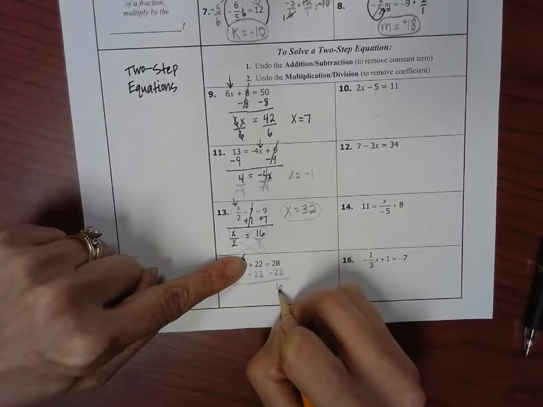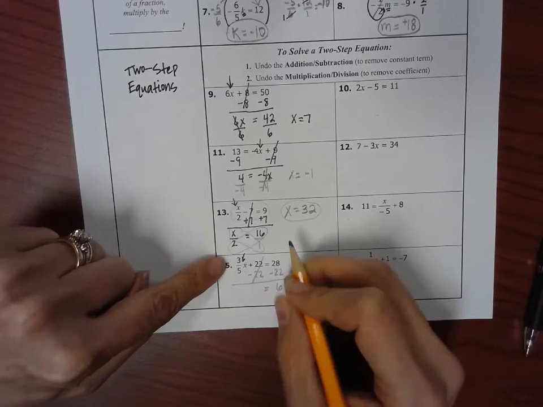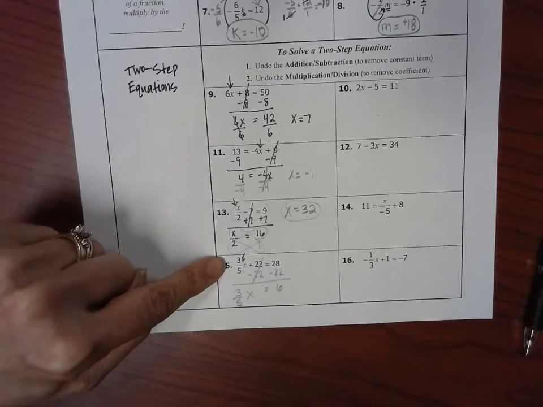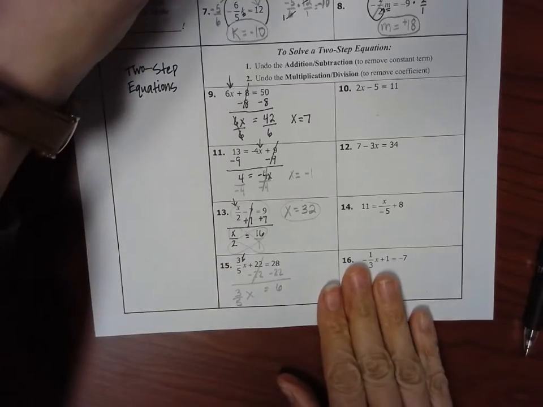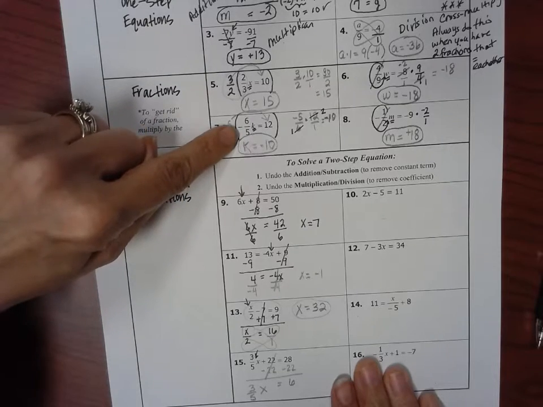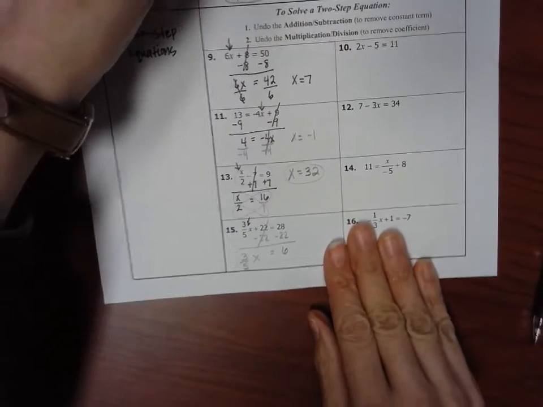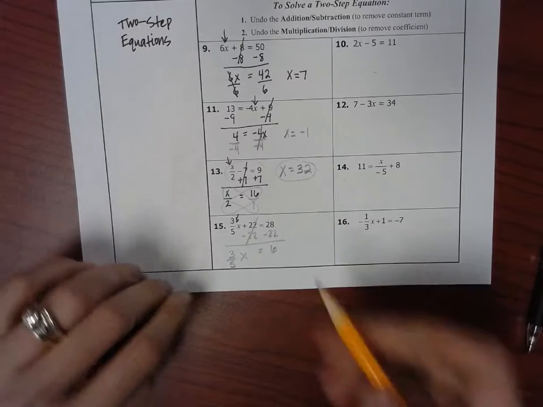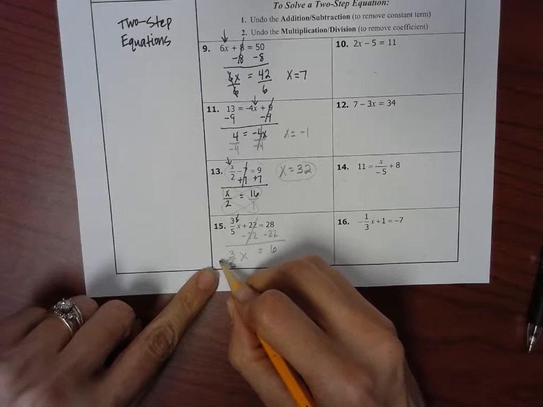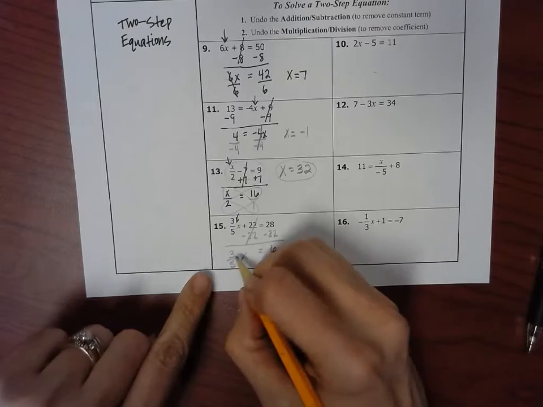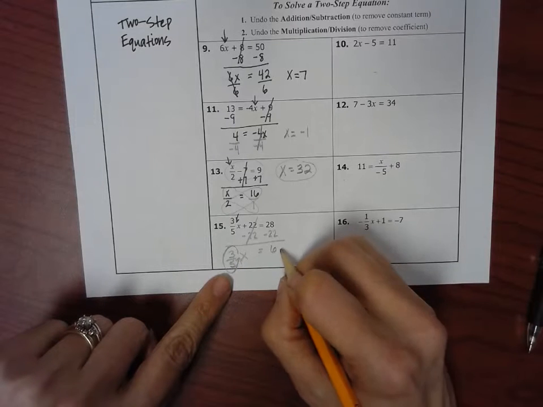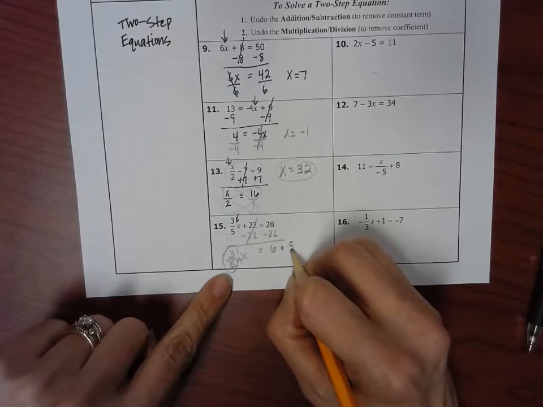This is going to be 6, this cancels, and now I've got 3/5 times x equals 6. Well, now this problem becomes a lot like what we were doing right here. Okay, so you can do it in one of two ways. It doesn't make any difference. You can either make the brackets, flip it upside down, multiply it to the entire equation, or you can do the same thing and just skip a step, flip it upside down, and multiply it to the other side.